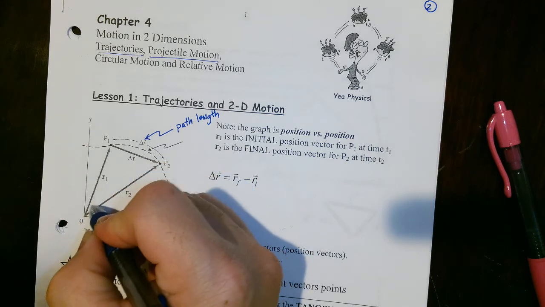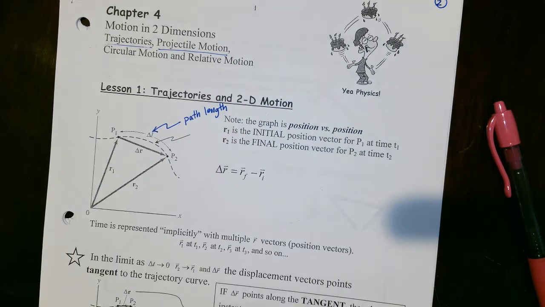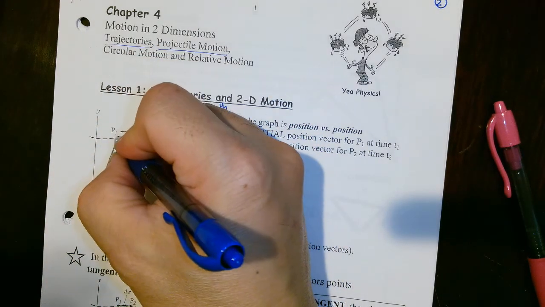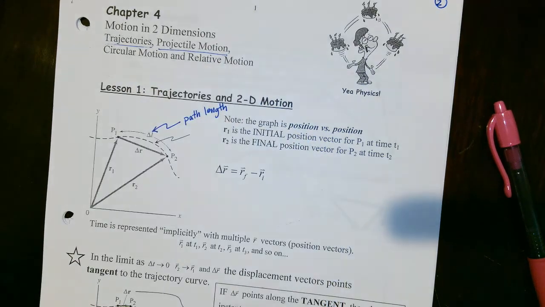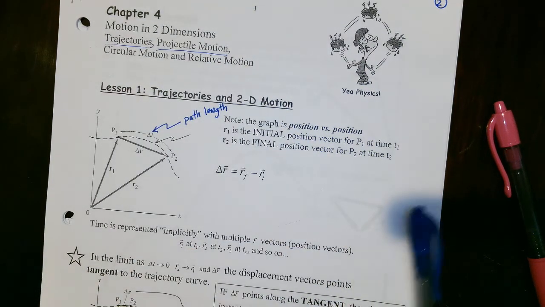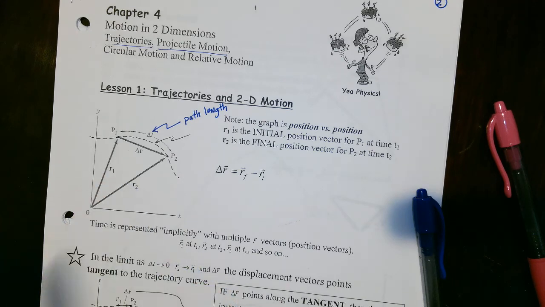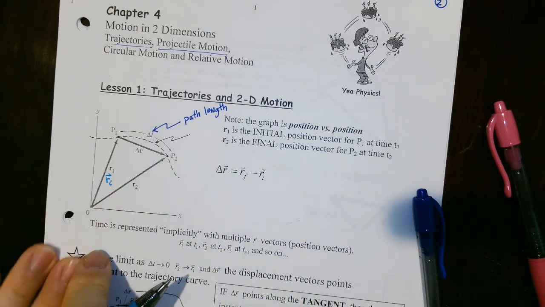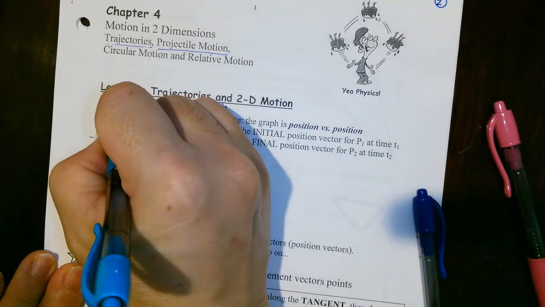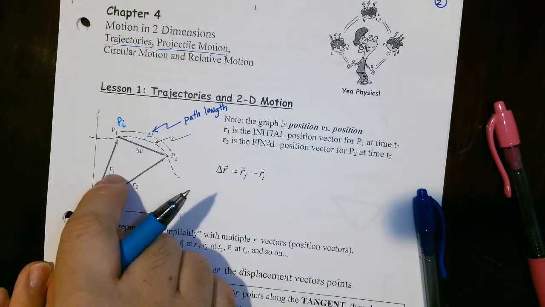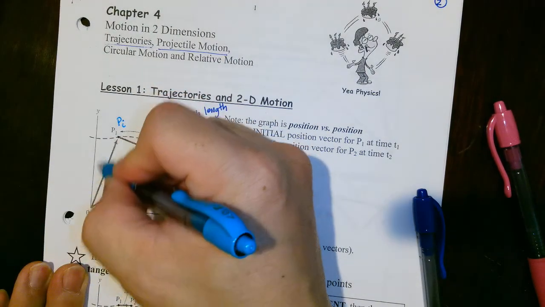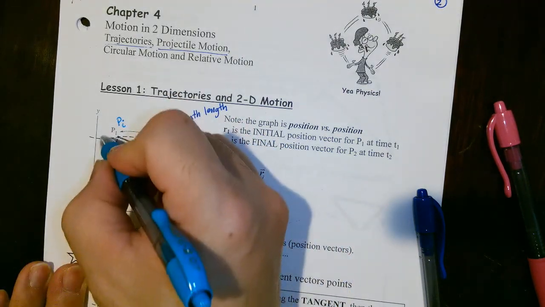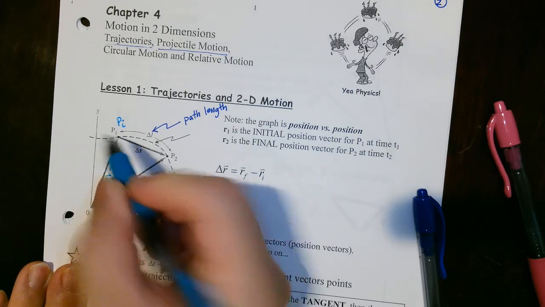This position vector, R1, represents position 1 of this bug. You can also represent that R1 vector as your initial position, or you could simply say initial position instead of 1. Because you could start here as initial, or here. So there could be many different positions, but we decide to start from here, okay?